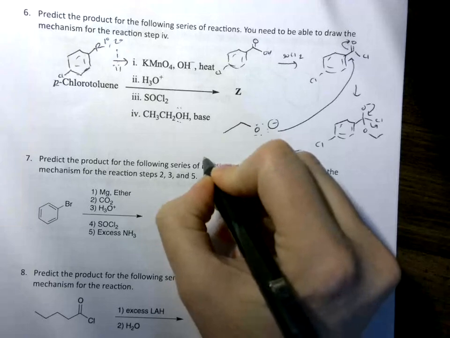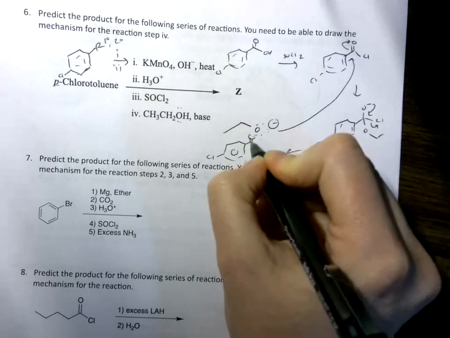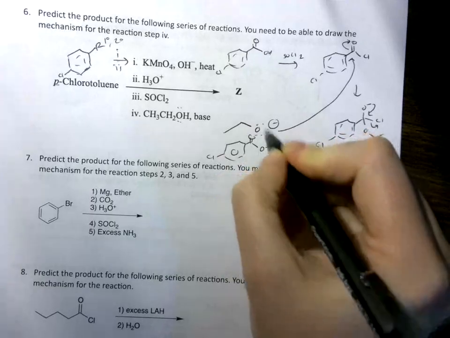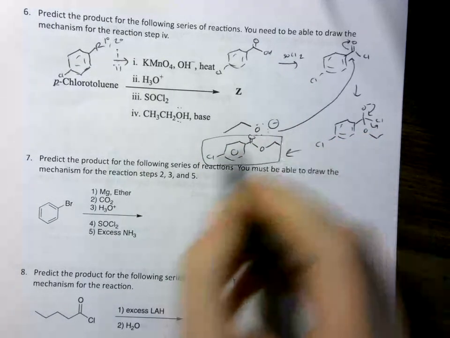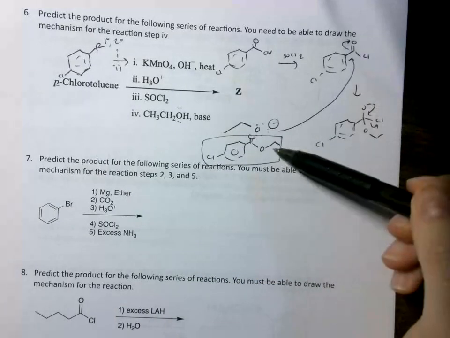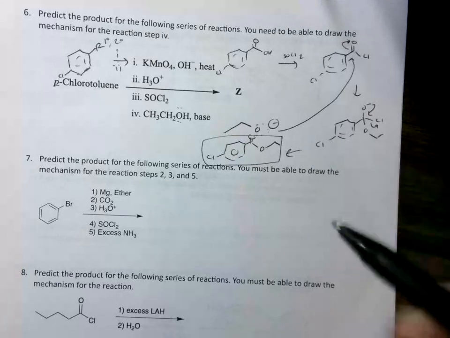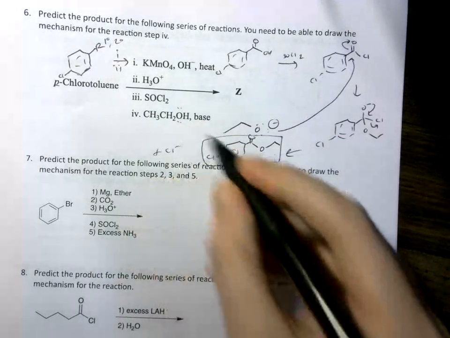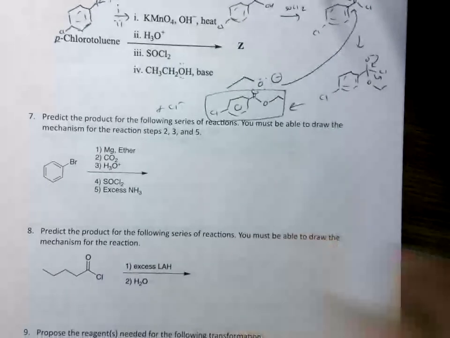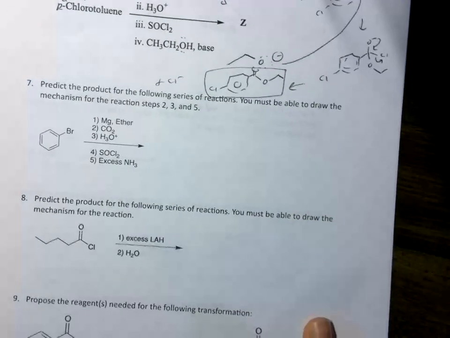And you end up with Cl, O, O. So we basically converted our acid chloride into an ester. You would also get plus Cl minus, so you'd need to add some kind of acid to get that back to neutral ultimately, but that would be your final product.